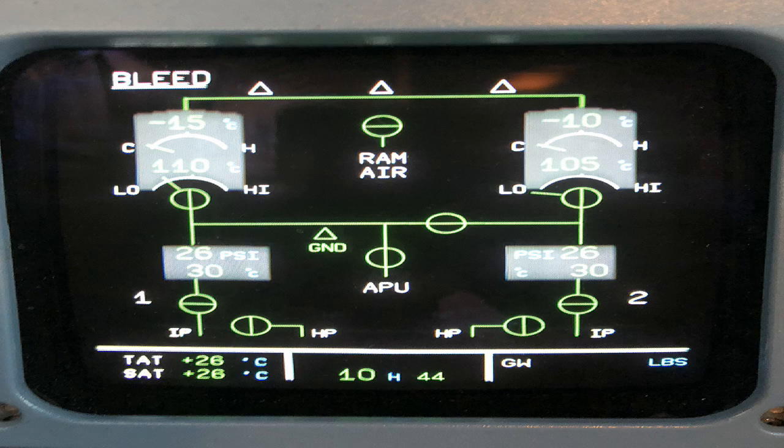So your CFDS is going to be receiving information, and that way maintenance can know what's going on. The CFDS gets the information from the BMCs, BMC 1 or BMC 2, and then your MCDU in the cockpit is going to display that information, just so you know what's going on.